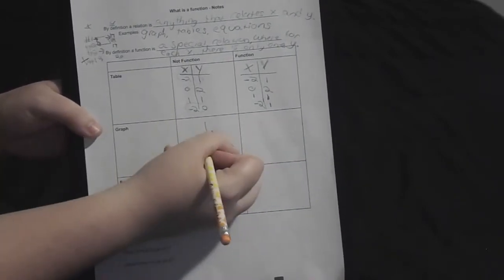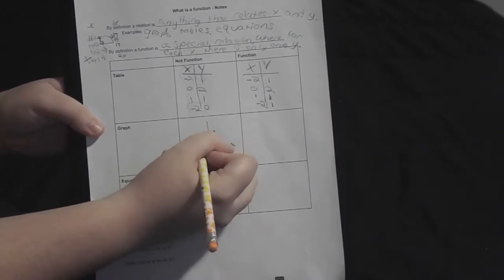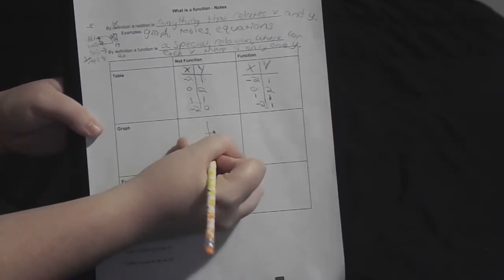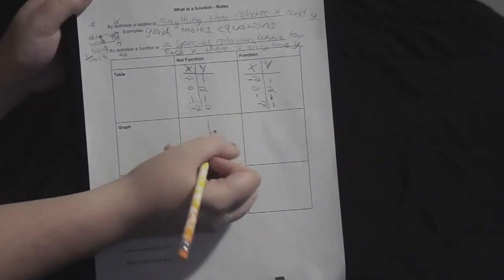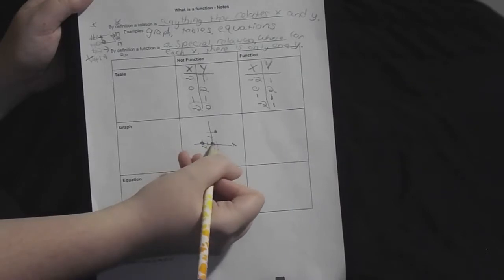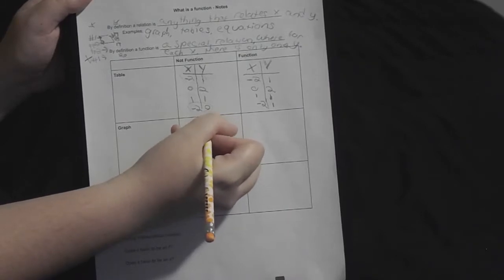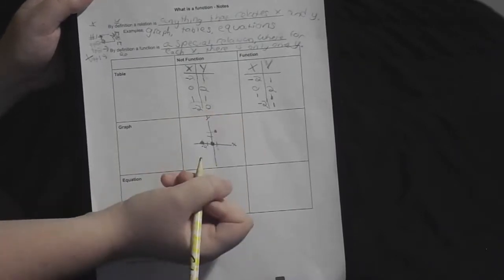Let's say I put in -2 and get out 0. Then 0 and get out 0. That's okay for these two to have the same answer of 0. Don't forget this is your y. I didn't write it up there at first, but it's your y.